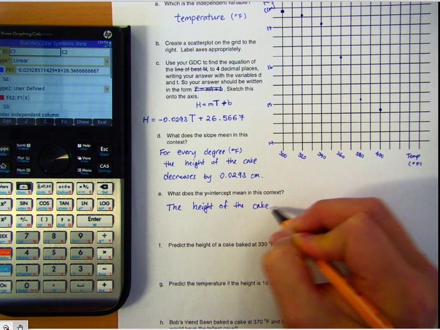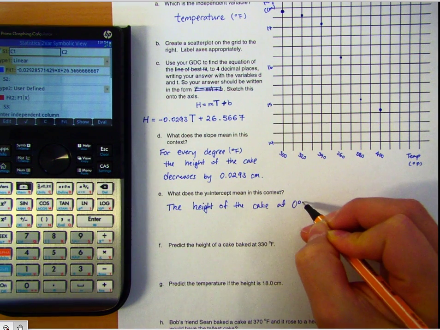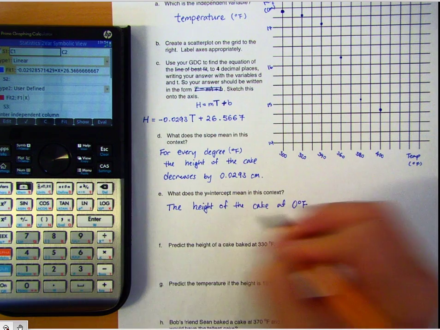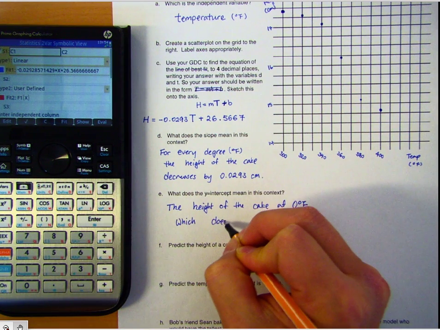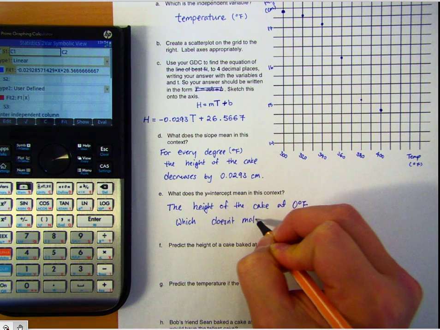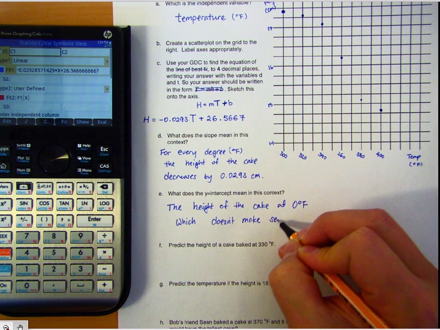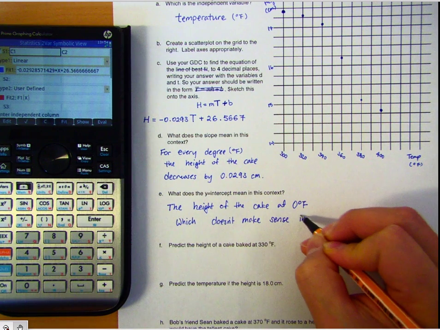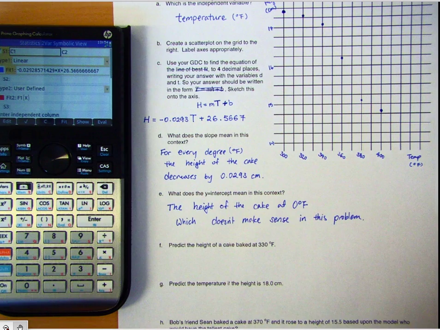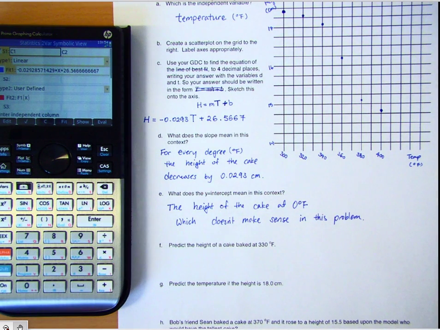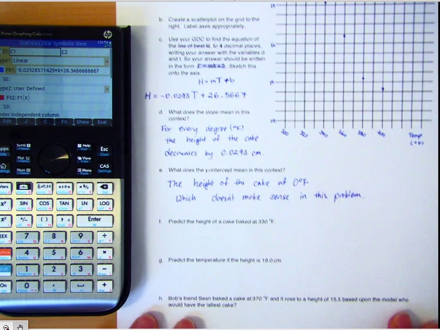Cake at 0. So you have to be very careful with linear regression problems because there's context here. You can interpolate, that makes sense, but you can only extrapolate so far beyond the data, and sometimes you need to determine if the model makes sense or not. So the height of the cake at 0 degrees Fahrenheit, it simply wouldn't make sense. We have data from 300 to 400 degrees.